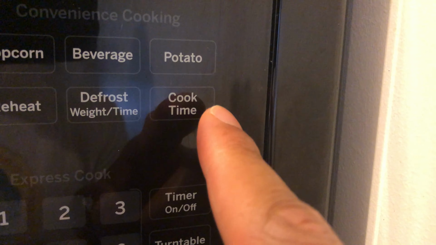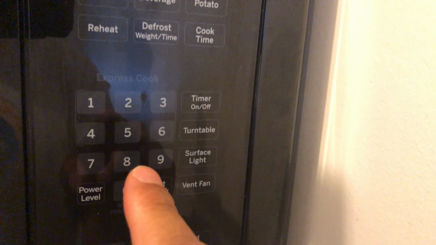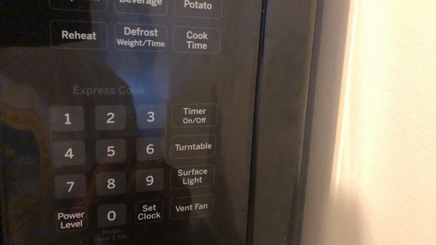And then there is also the cook time. You can press the cook time button and then come down here and press the time that you want to cook and it should be done.